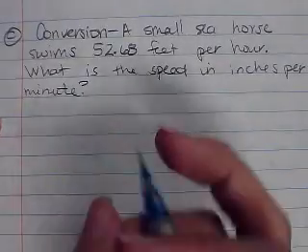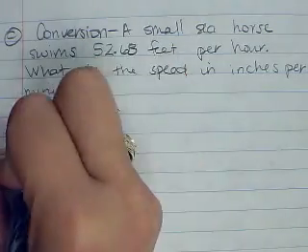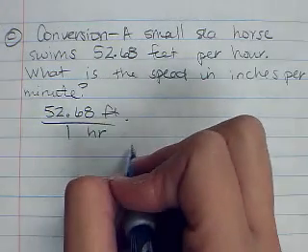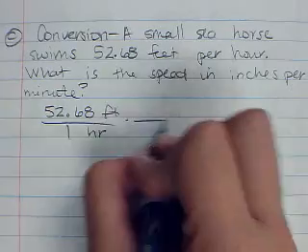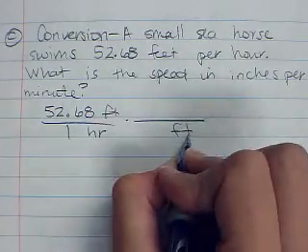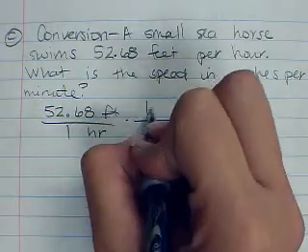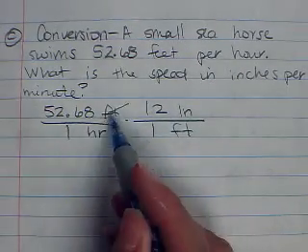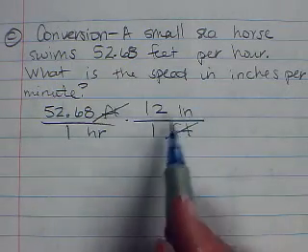Okay, we're going to start out with what we have, which is that it's 52.68 feet per 1 hour. Let's start by switching the feet to inches. We know that feet is on top here, so to switch it out, we want feet to be on the bottom right here. And we want to go to inches. Feet are bigger than inches, so 1 foot has 12 inches. Those two are equal. Feet and feet will now cancel. And the top part's in inches, which is good because we want inches per minute. So far we have inches per hour.